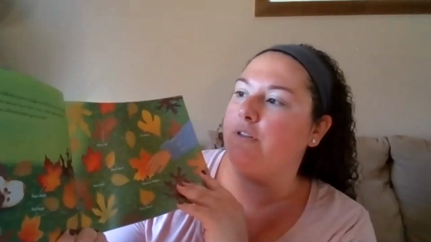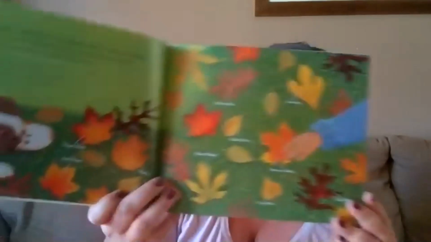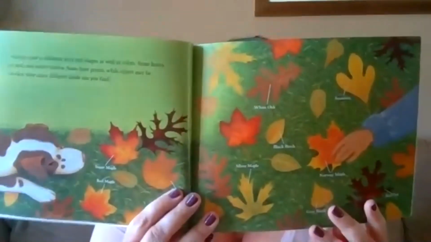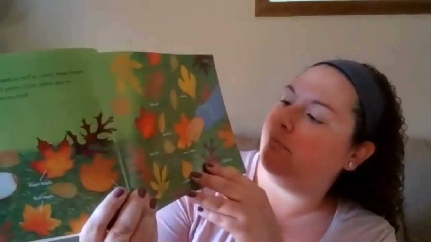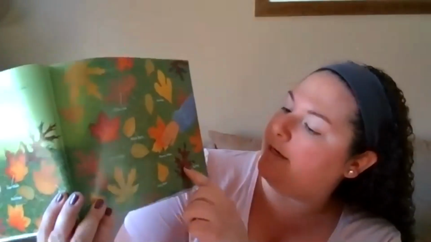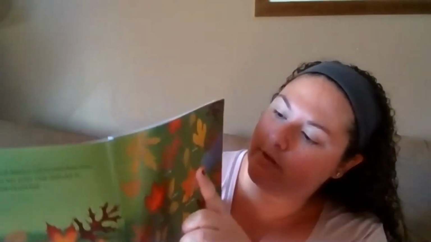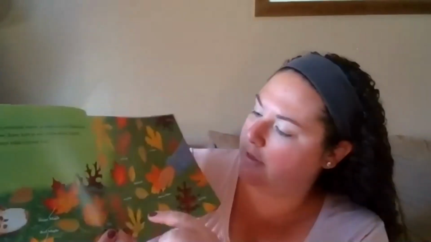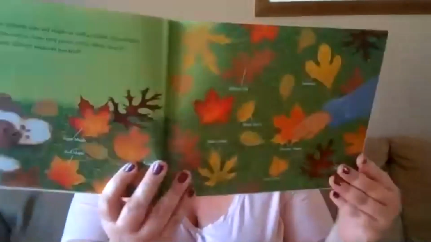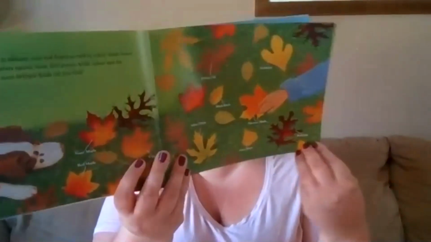Leaves come in different sizes and shapes as well as colors. Some leaves are wide and others narrow. Some have points while others may be rounded. How many different kinds can you find? How many different kinds of leaves do you see in here? Let's count. 1, 2, 3, 4. Count with me. 5, 6, 7, 8, 9, 10 different kinds of leaves. And they all look different.